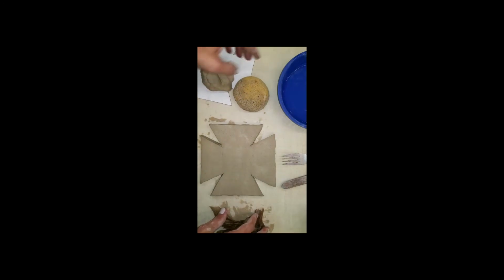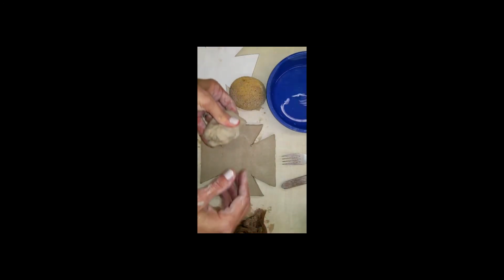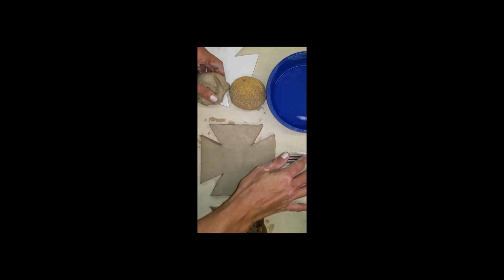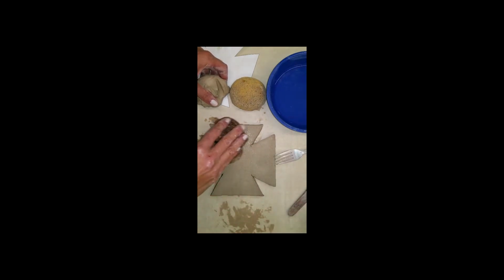Some of the tools we have to work with today, I've got a bowl of water, a sponge for smoothing, some nice soft clay to put in all the joints. I've got a fork for scoring, a wooden modeling tool to help blend, wet paper towel I use to give a little bit of moisture.